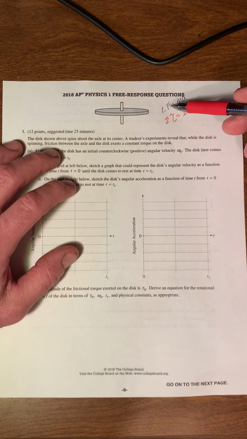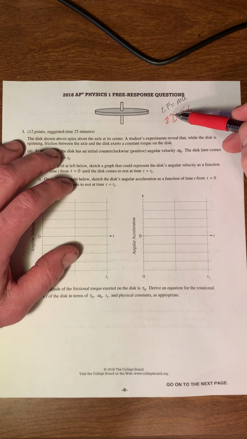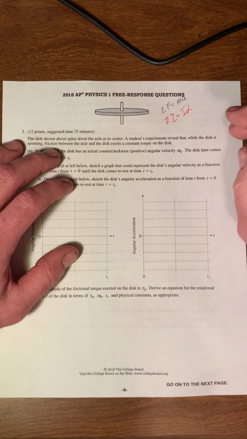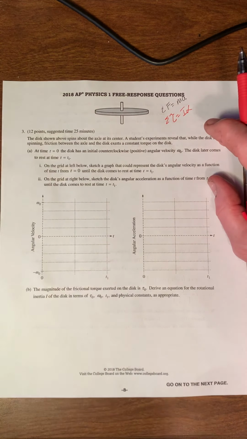We don't like to have forces in rotation, we talk about torques. Masses become moments of inertia because where you place the mass matters, and linear acceleration becomes angular acceleration. Since that's a constant torque, and you don't change the moment of inertia of the system without changing where the mass is, that means it's going to have a constant deceleration.